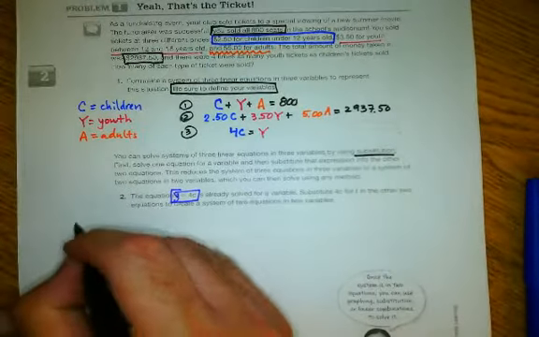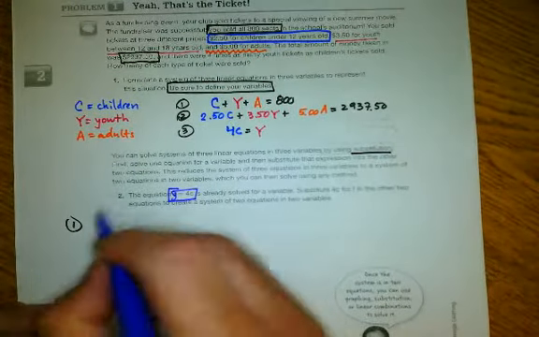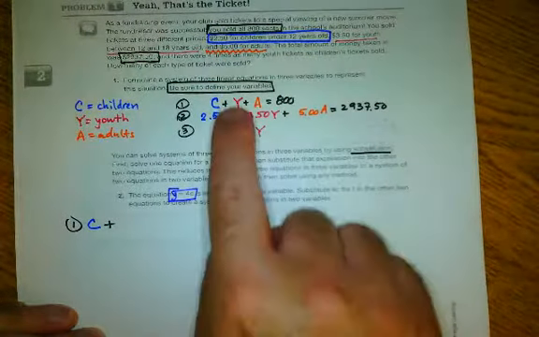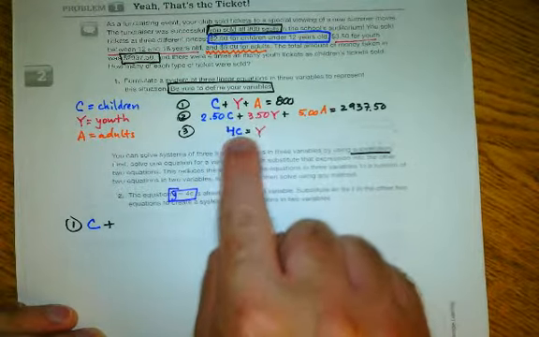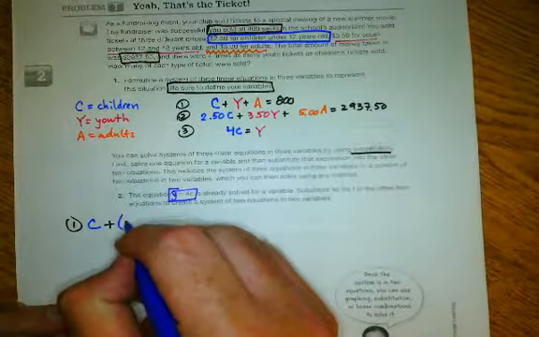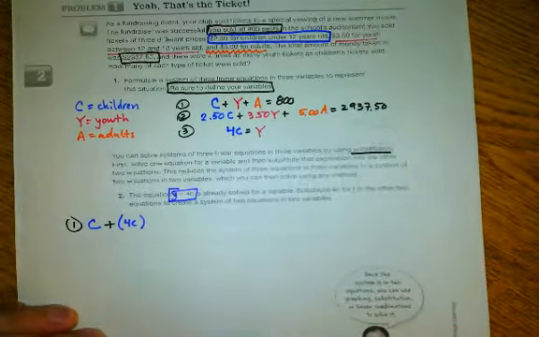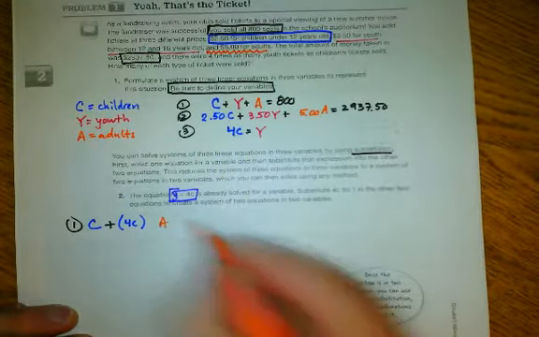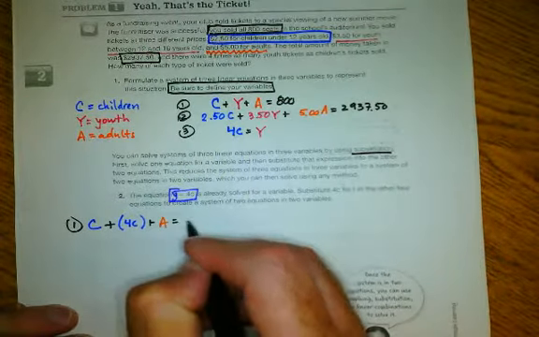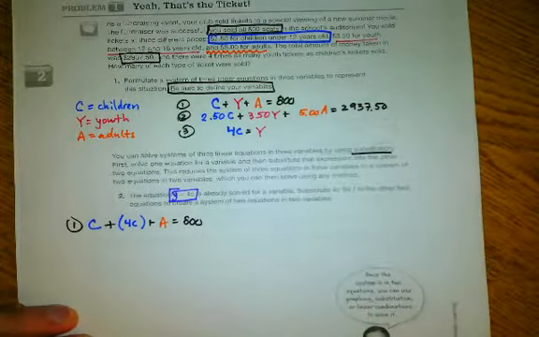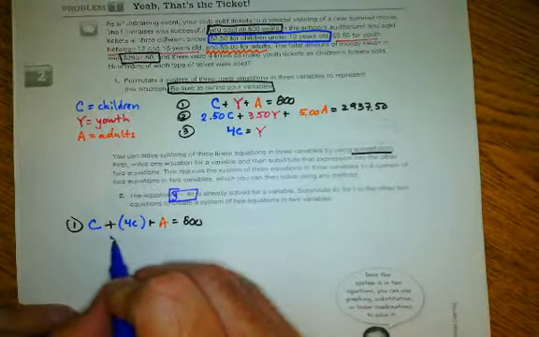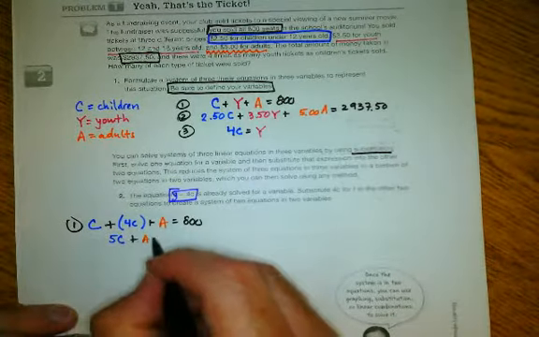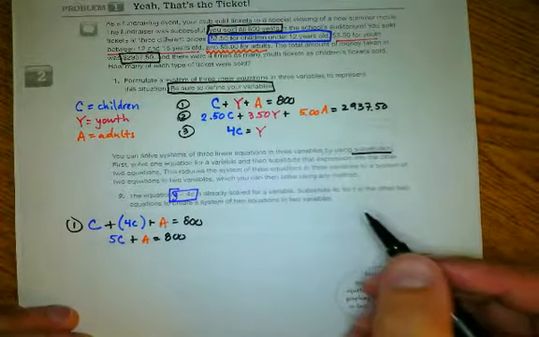So my first equation is going to say c plus, well, here's a y in my first equation. Well, y equals 4c, so I'm going to replace it, and I always put in parentheses whenever I change it. So that's really the y value right there. All right, plus a, and that must equal 800. And then I can simplify this down. If I have c plus 4c, I have a total of 5 c's plus 1a, and that equals 800. There's my first equation.